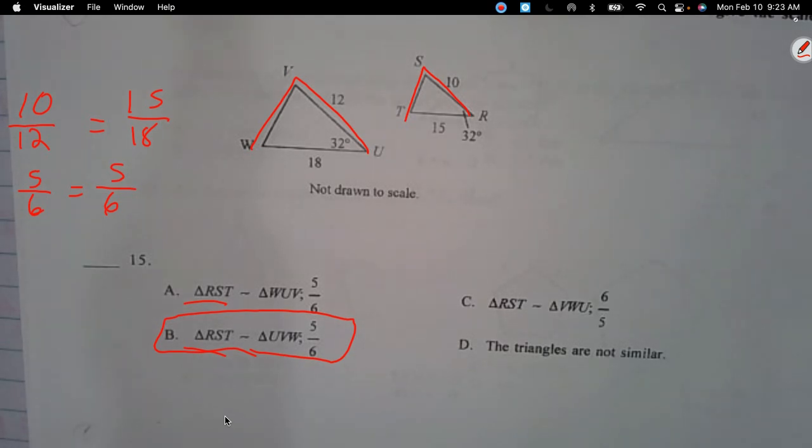So you just reduce your fraction? Yeah, you just compare the sides that match, 10 with 12 and 15 over 18. Type it in your calculator, math enter. It's going to give you 5 over 6. But then you have to go in the same order. RST, UVW. Okay? Order matters on all this.